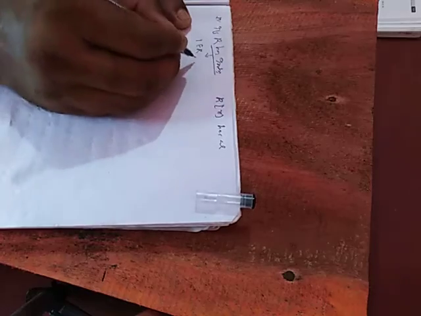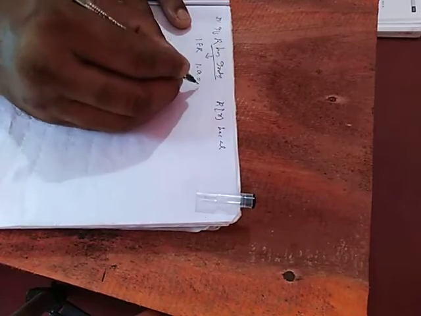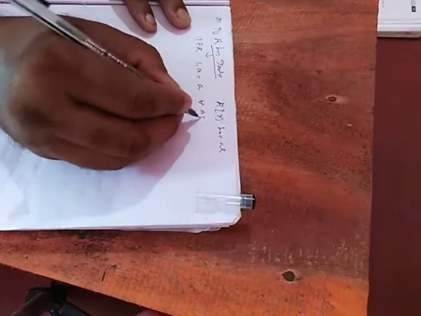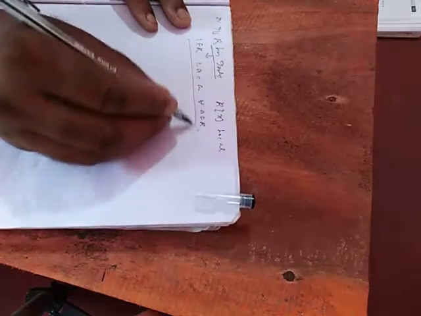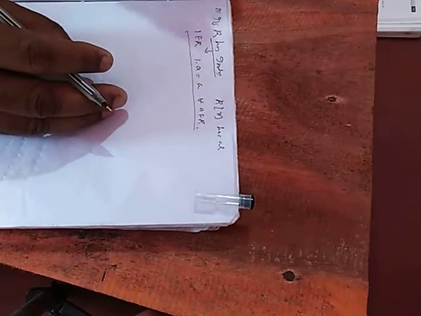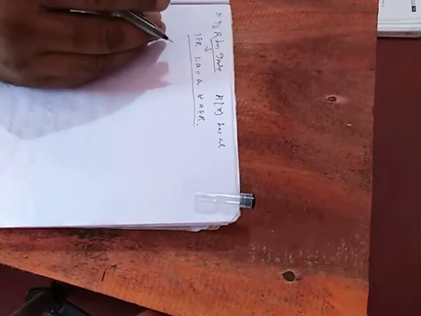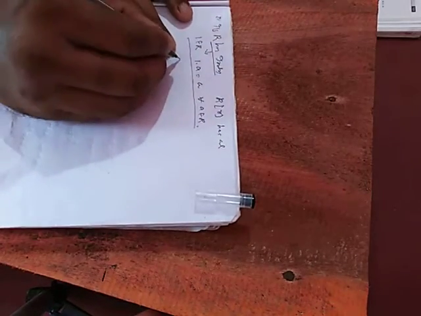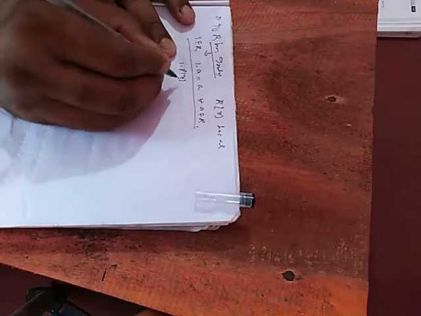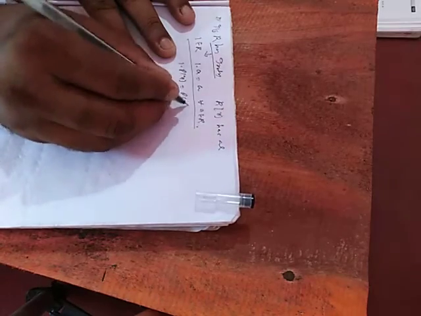belonging to R such that 1 into a is equal to a for all a belonging to R. This is the definition of the identity of R. We see that R[x] has an identity, so roughly we will say that 1 into p(x) is equal to p(x).